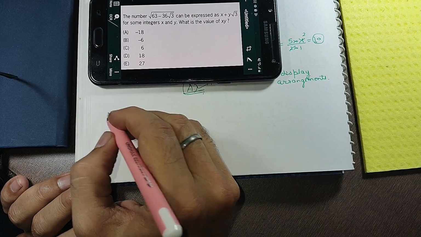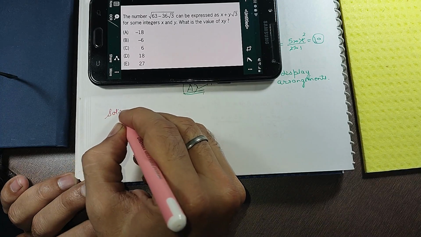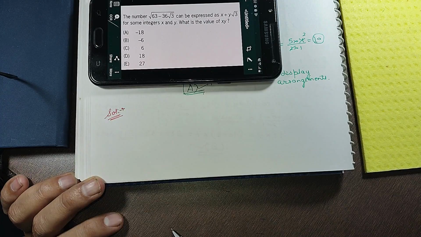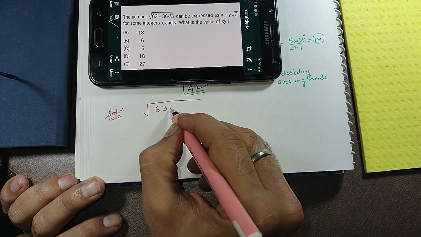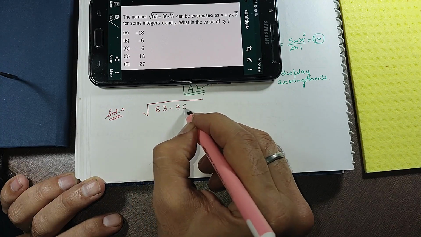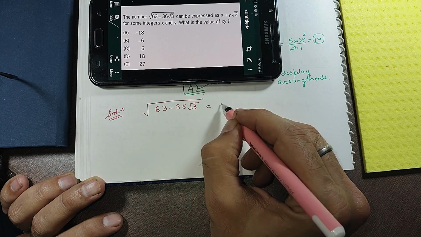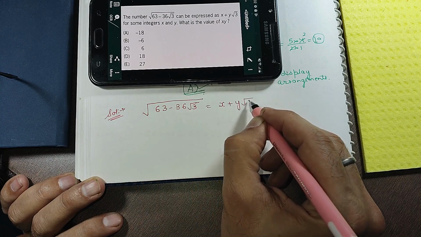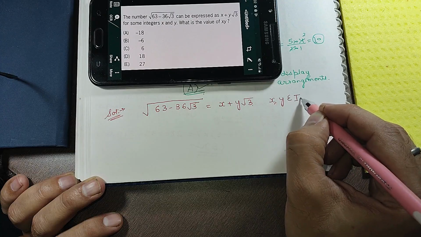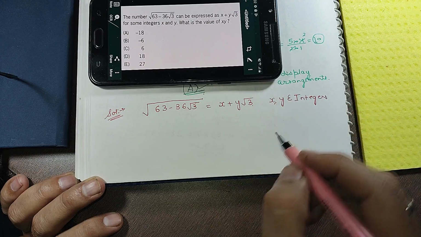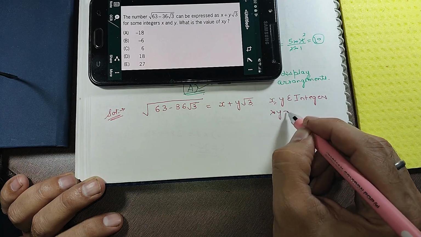The number under root of 63 minus 36 root 3 can be expressed as x plus y root 3. So we have been given that under root of 63 minus 36 under root 3 can be expressed as x plus y root 3 for some integers. So x and y belong to I, or integers, right? Now we have been asked what is the value of x into y.